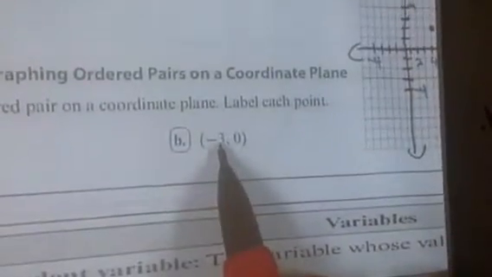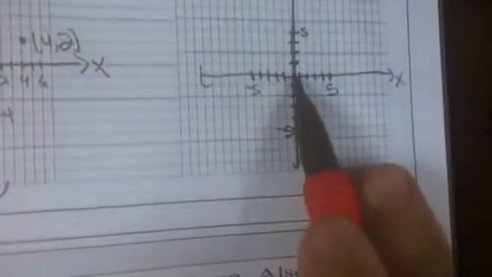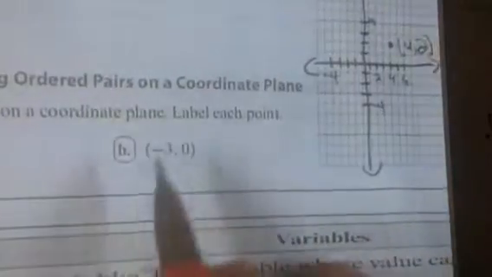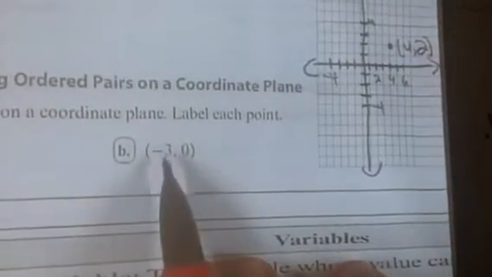It's negative 3, 0. So again, I always start at my origin, at this very middle point right here. And then I figure out, okay, am I going left or right? Because you're always dealing with your x-coordinate first. So since that's a negative 3, I'm going to go left 3.